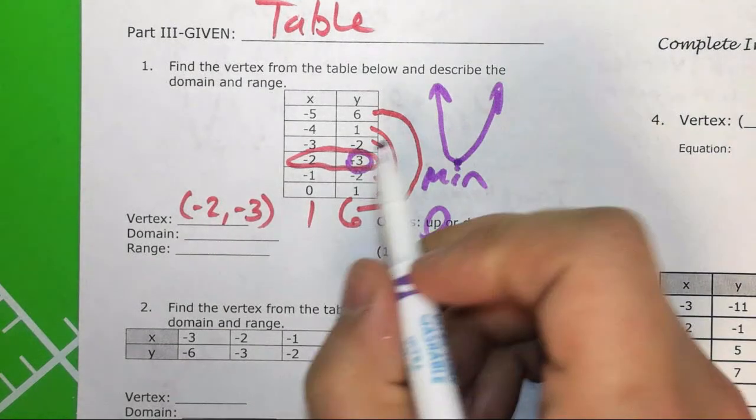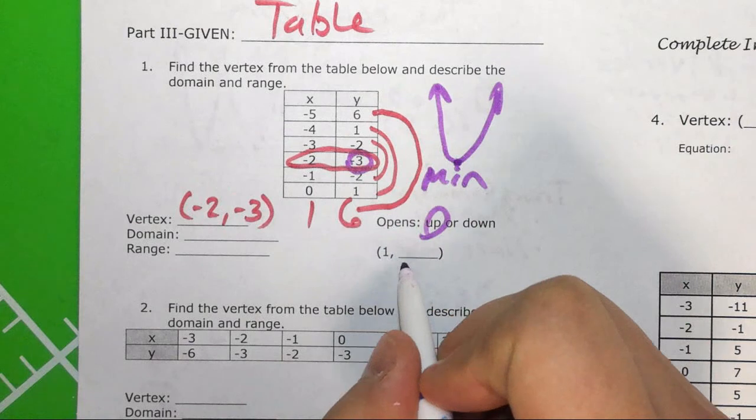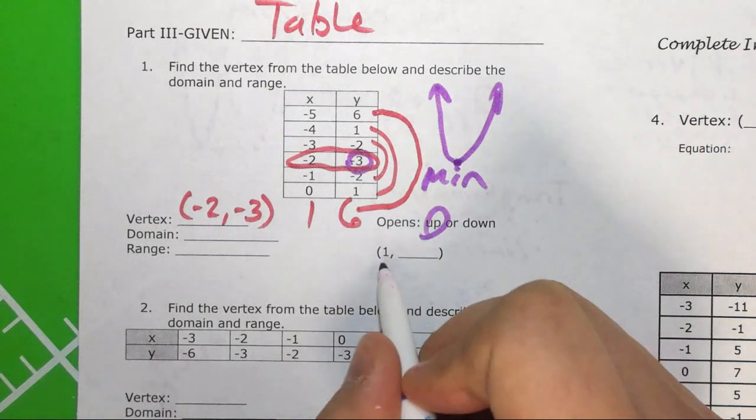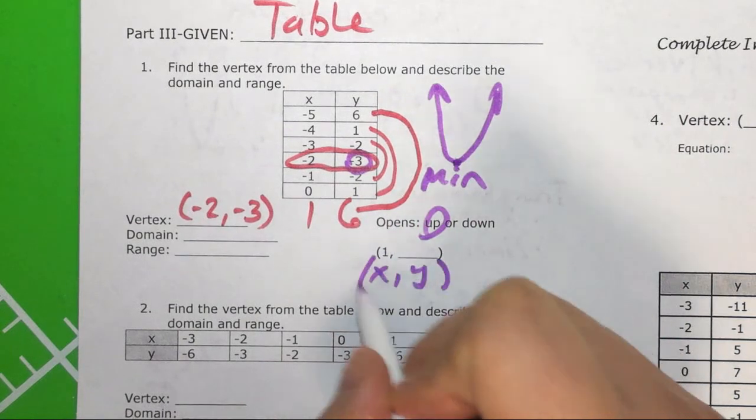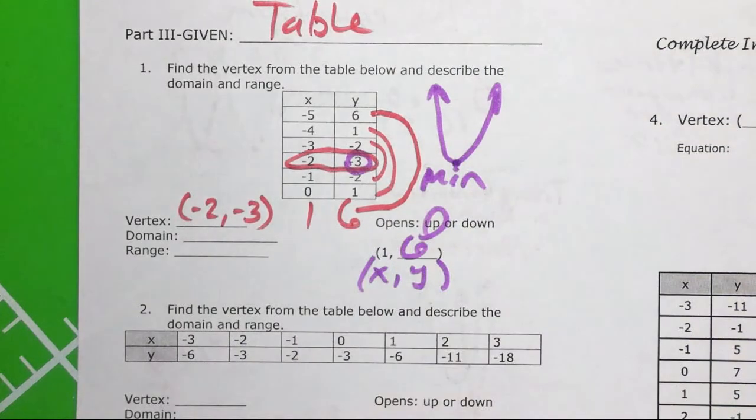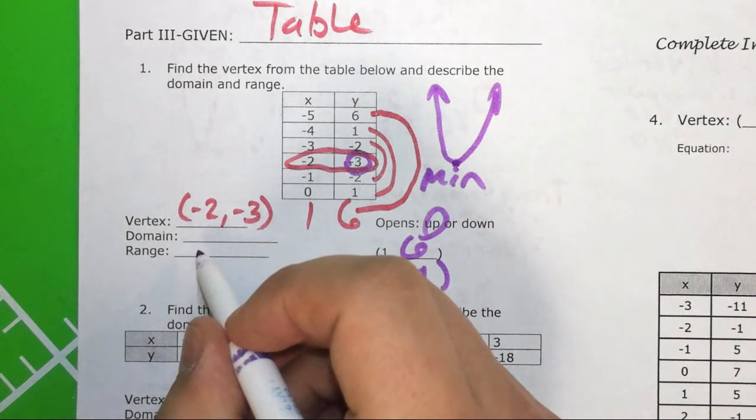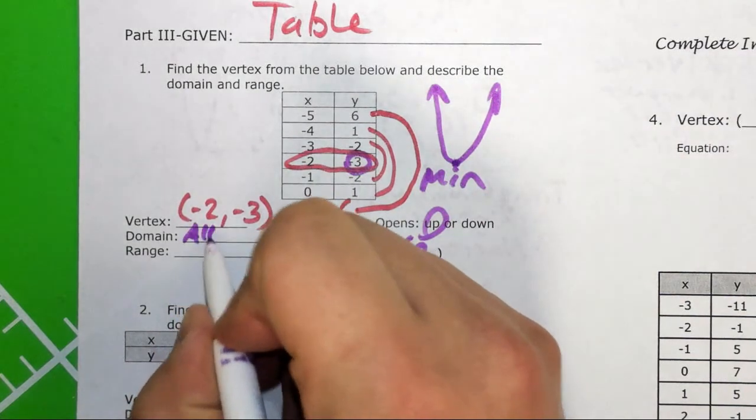Same kind of deal right here. When x is 1, y is what? Well, we just did that. We extended the table. X is 1, y is 6. Now, as far as the domain goes, domain is always all real numbers.